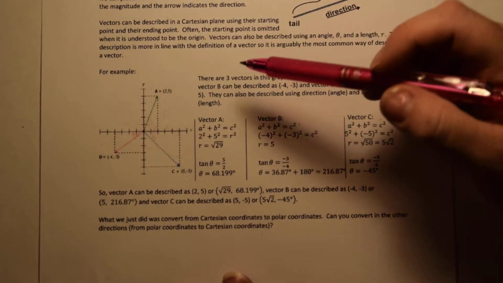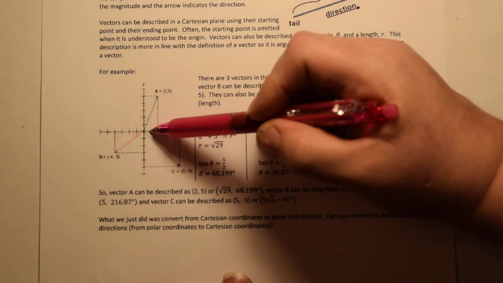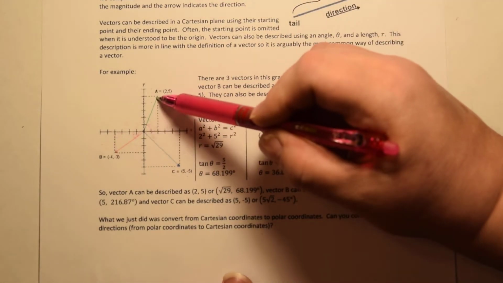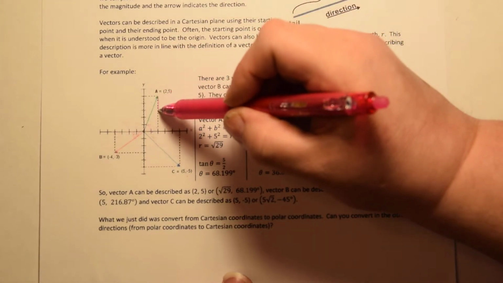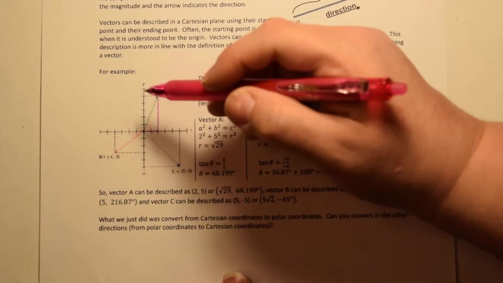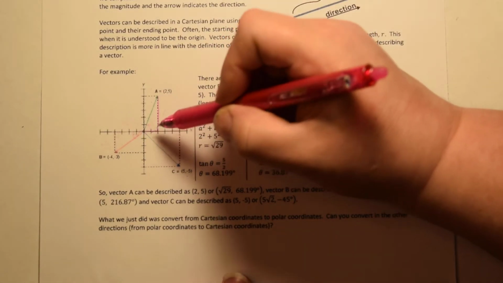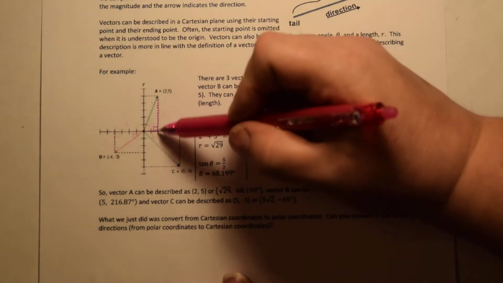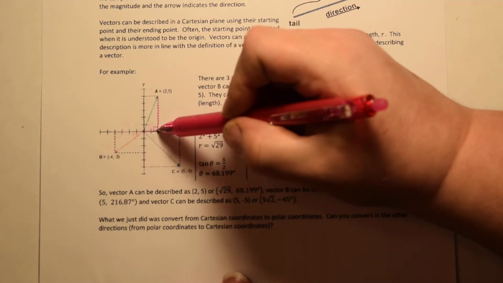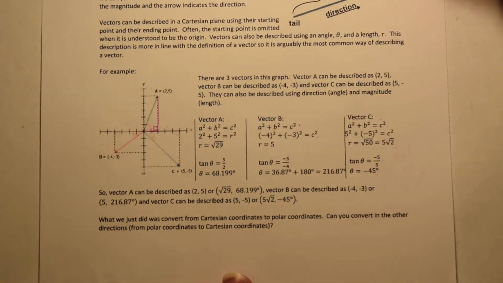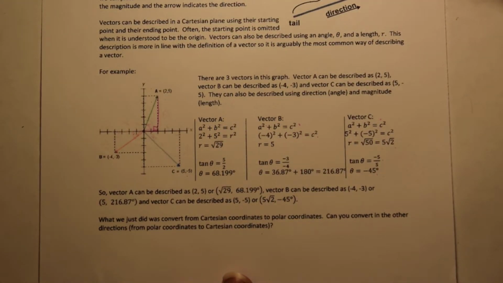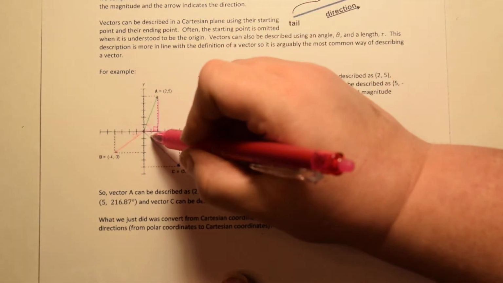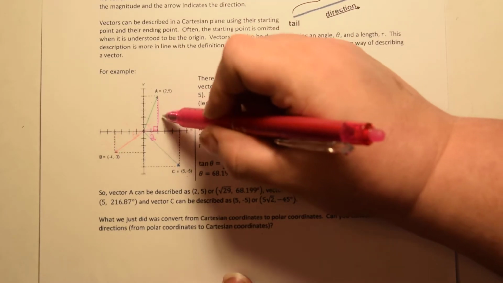Well, if we want to know the angle and the length or the magnitude, as you can guess, we're going to draw our right triangle, so the vertical side and then the x-axis. The vector along with them forms our right triangle. And since this point is (2, 5), we know we went over 2 and we went up 5.